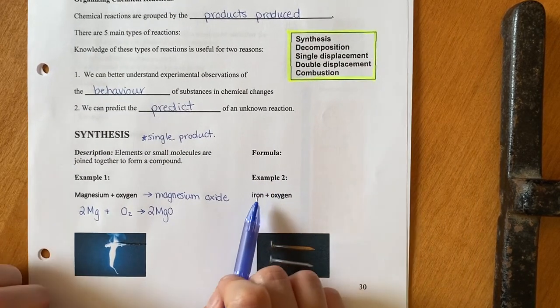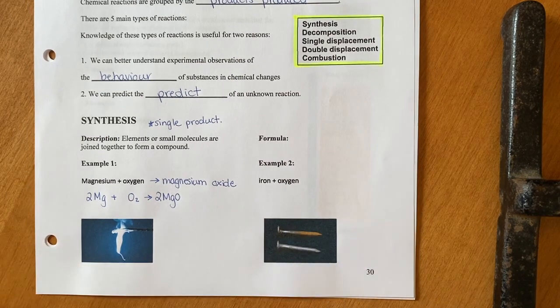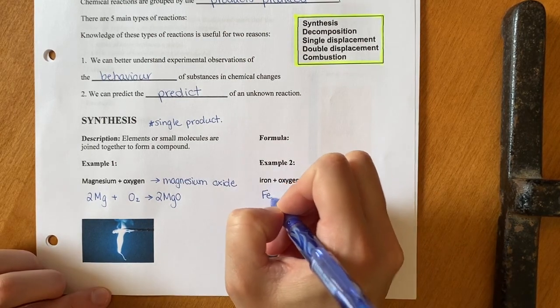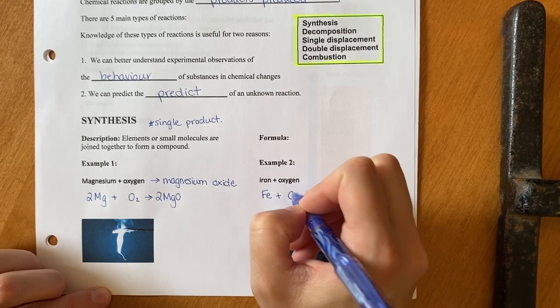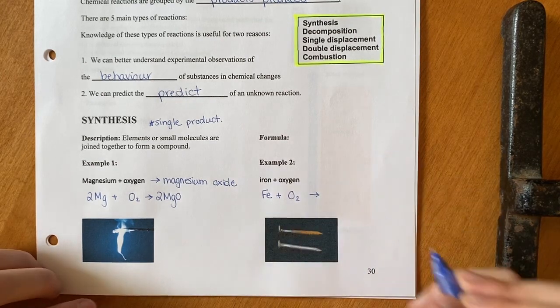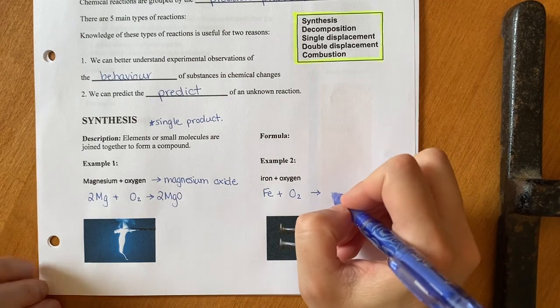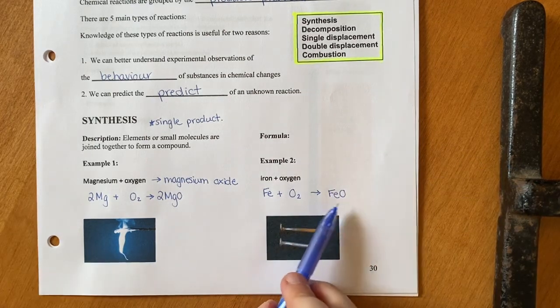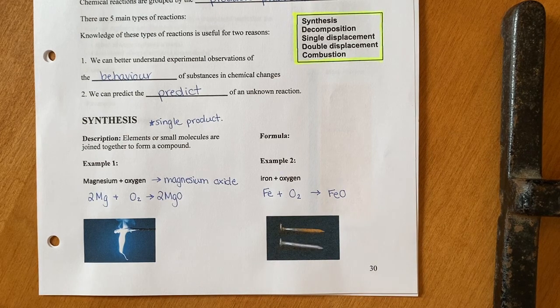So example number 2, we have iron and oxygen. This is the reaction of iron rusting on cars and various other places. Iron symbol is Fe plus oxygen O2, forming iron oxide. No, I'm saying it's forming iron 2 oxide. It could theoretically form iron 3 oxide, but iron 2 is a little bit more common than iron 3, and it has to do with a lot of other things that are far more complicated and beyond grade 10.